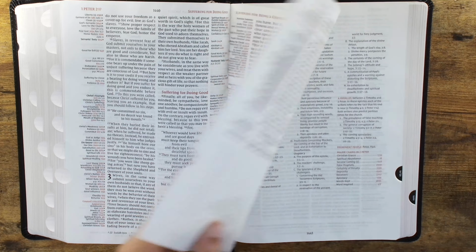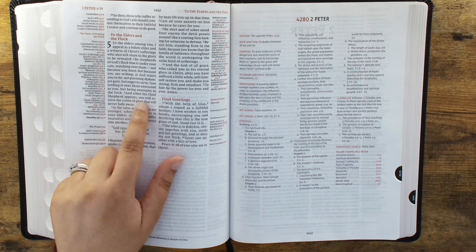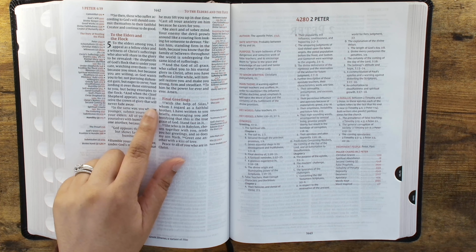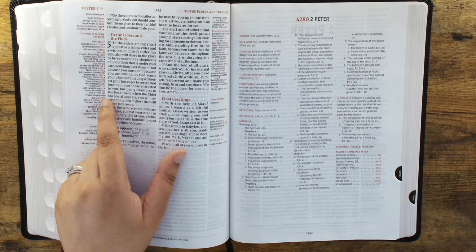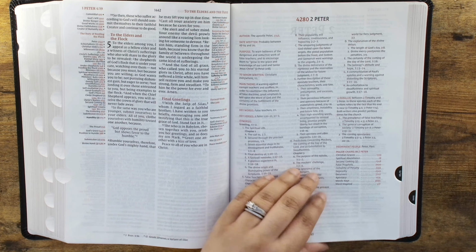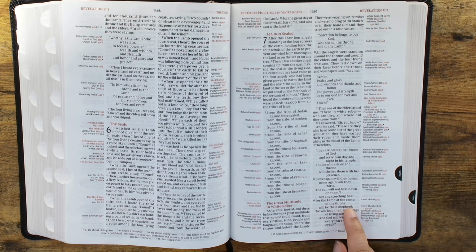Let's go there. And when the chief shepherd appears, you will receive the crown of glory that will never fade away. Christ shepherd, here we go. Revelation 7:17. And here's our last one. For the Lamb at the center of the throne will be their shepherd.